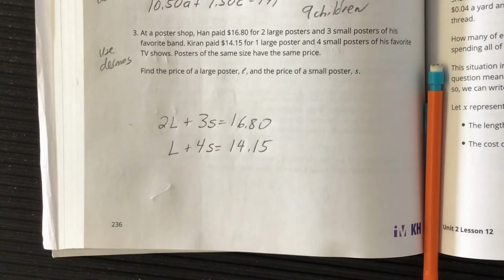If you want to check your equations with mine, you're welcome. Okay, 2 large, 3 small for 1680, 1 large and 4 small for 1415. It doesn't matter if you have your price first, does it?